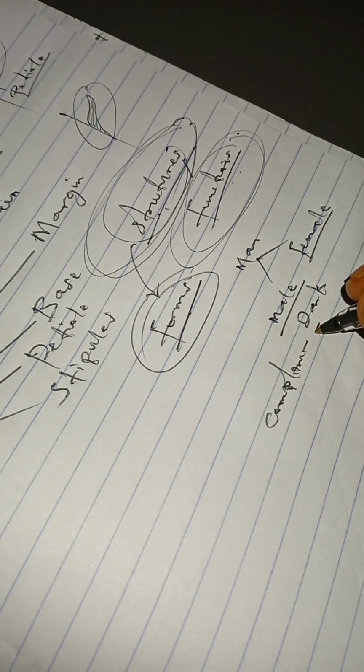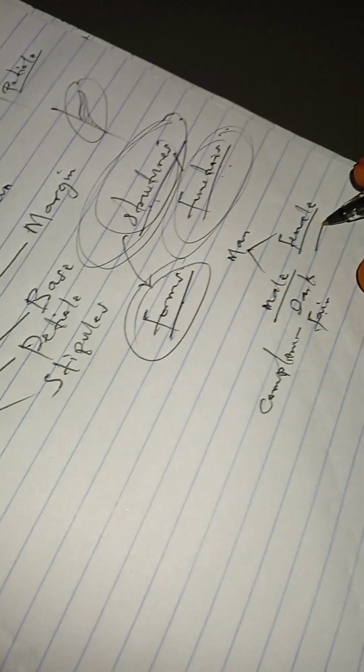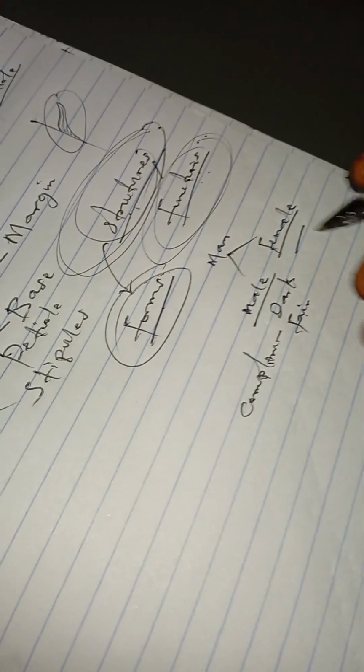Based on complexion, they are dark and they are fair. A male can be dark, can be fair. Same as the female, can be dark, can be fair. Some can be slim, some can be chubby, some can be identical. So the differences in structure is what we are dealing with here: form.